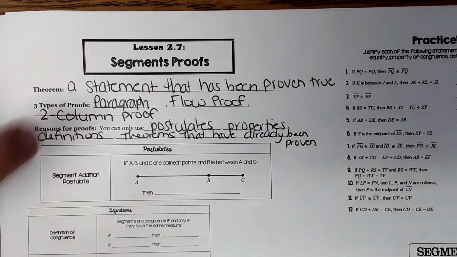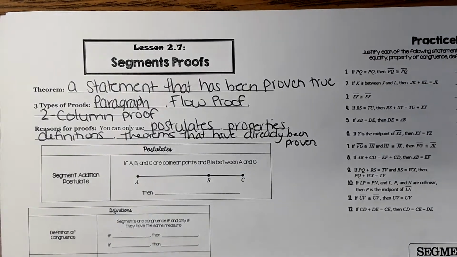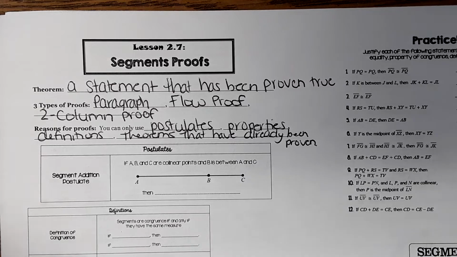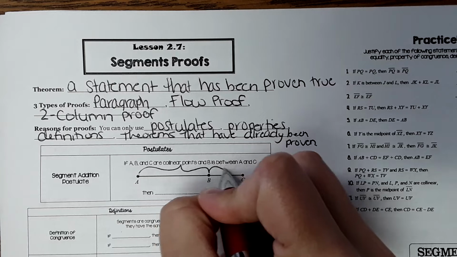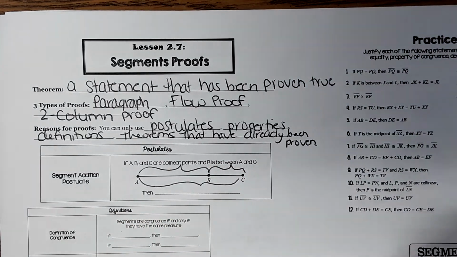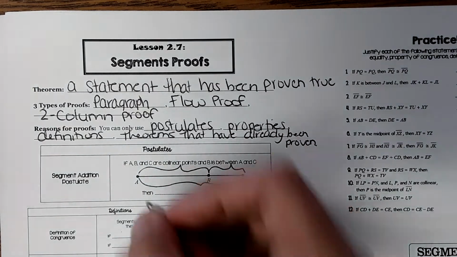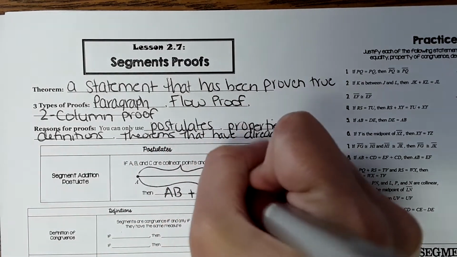The first postulate that's part of this lesson, which you've already seen before, is the segment addition postulate. Here's segment AC. If you take the length of AB and add it to the length of BC, then you have the entire length of AC. So, kind of common sense, just put in a statement. If we write this out in equation form, it would look like this: AB plus BC equals AC.